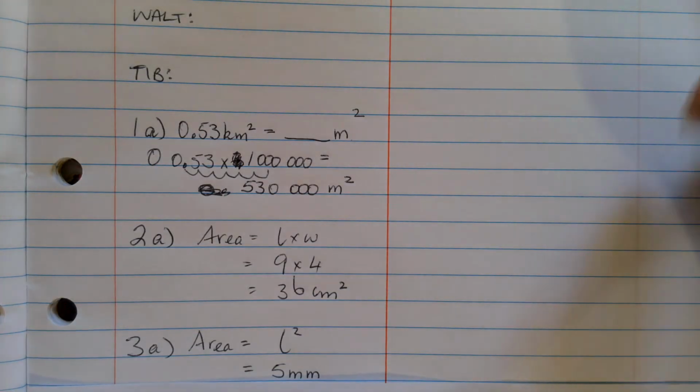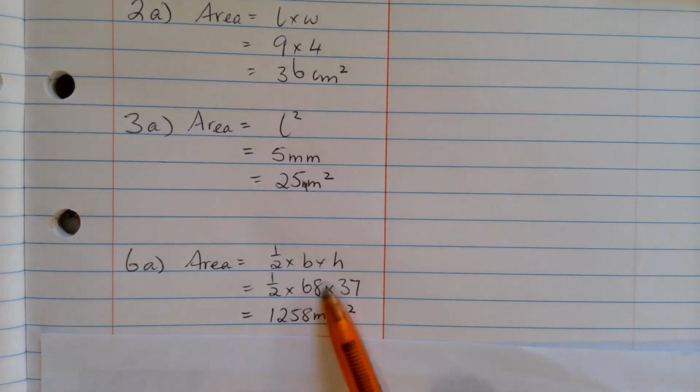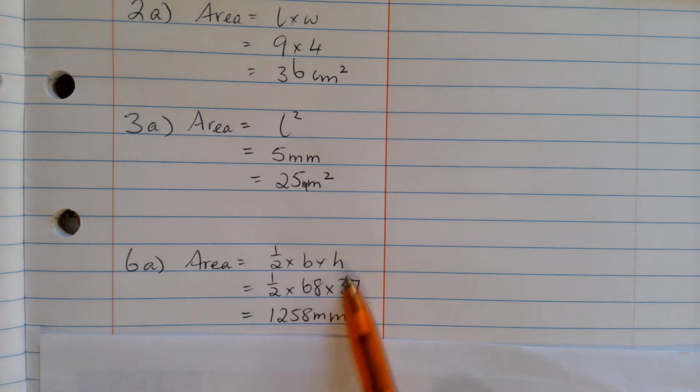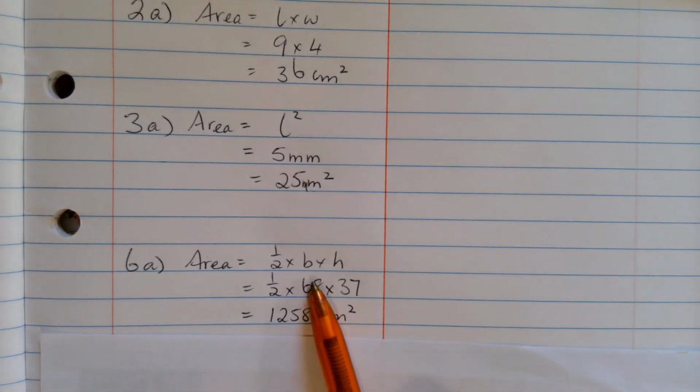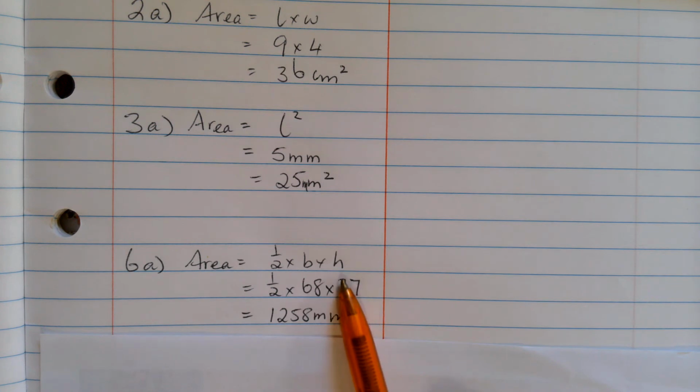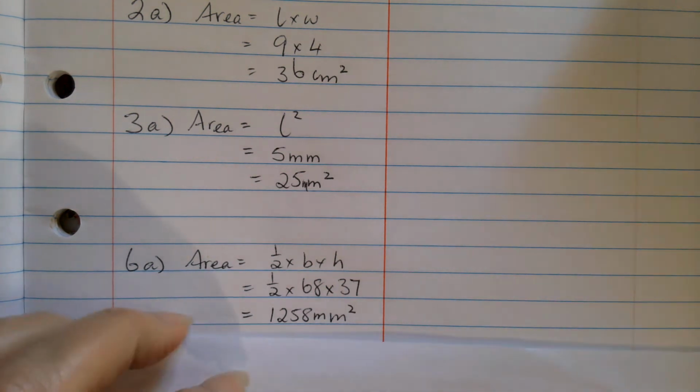Let's do an example together. So remember, triangle, it's half the base times the height. So you need to halve that base and height, perpendicular height, the two measurements that meet at a little square. Use your calculator. Make sure that you have squared units. Here are some for you to try.